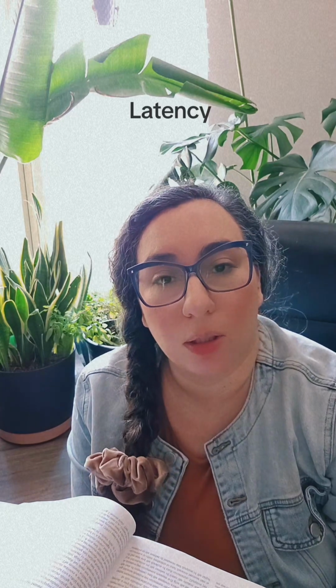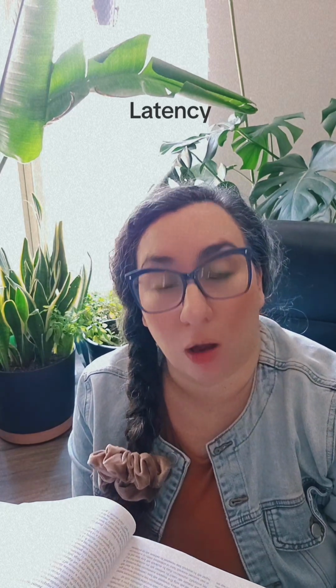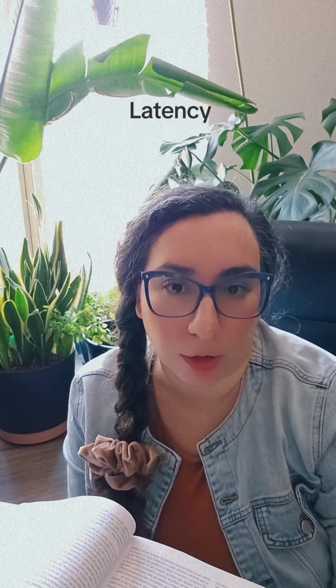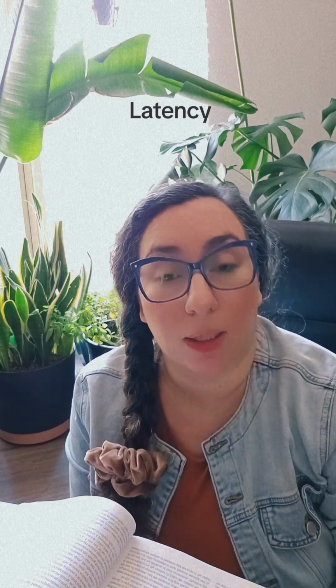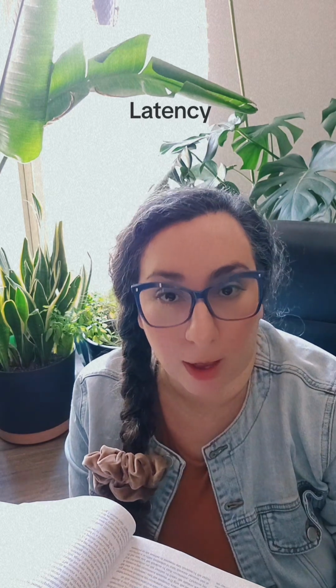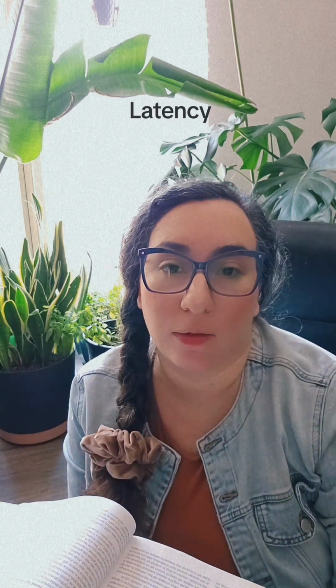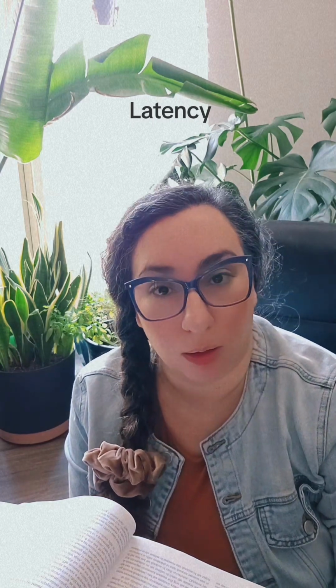Measurements based on temporal locus. So we're talking about latency, which just means how long does it take the learner or your client to actually engage in the behavior after the presentation of the antecedent or the stimulus. So how long? Is it 5 seconds, 20 minutes, an hour, right?